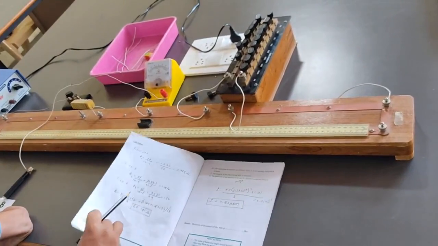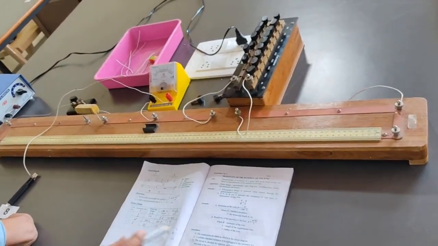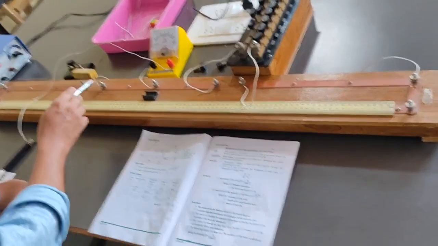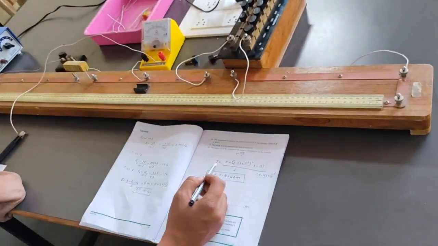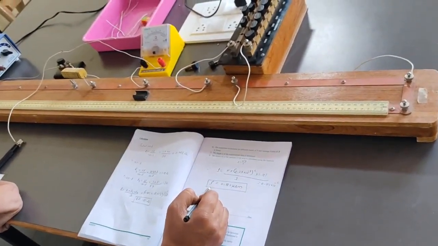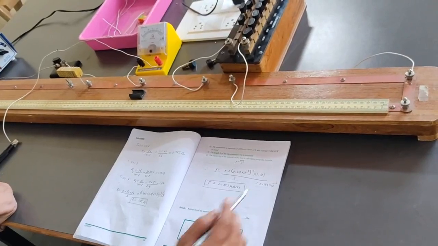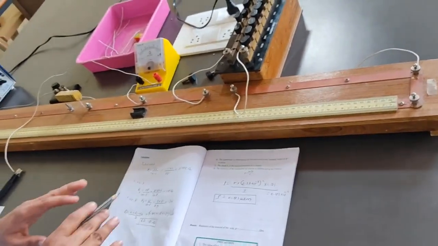So hence we are going to conclude this experiment. So we have successfully calculated the resistance of this wire and we have calculated its resistivity. Okay, resistivity unit is ohm into meter. Okay, now this is what the end of this experiment.